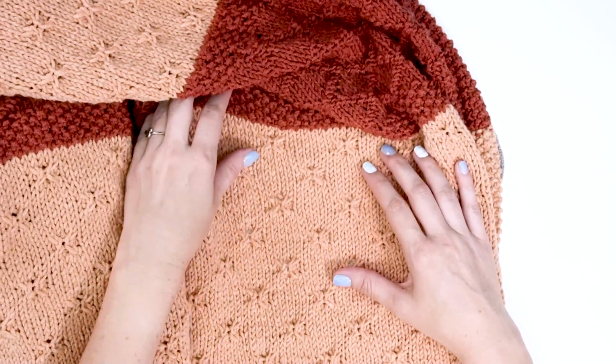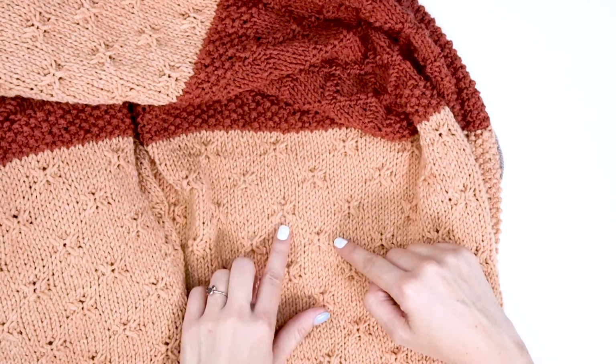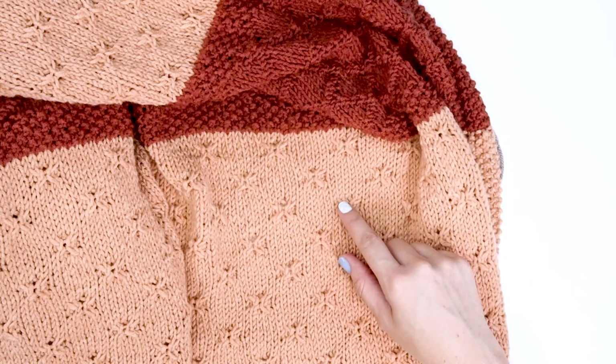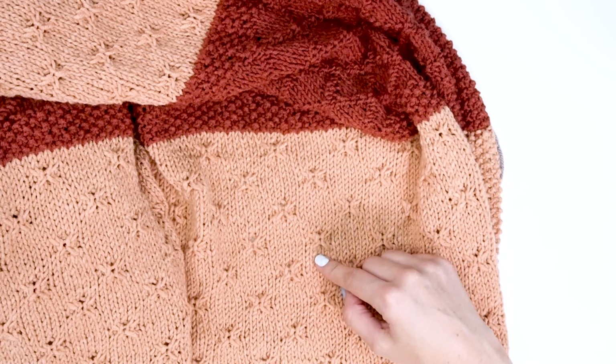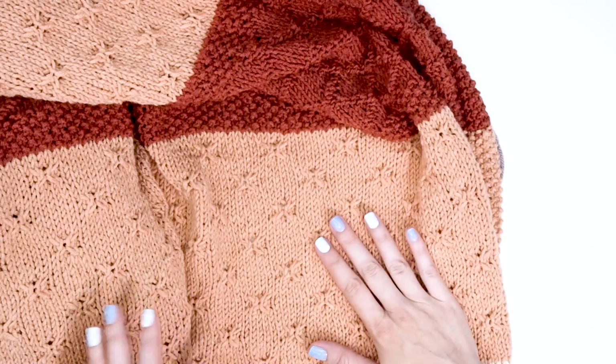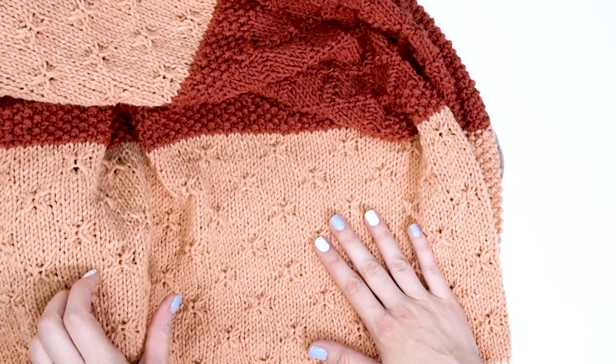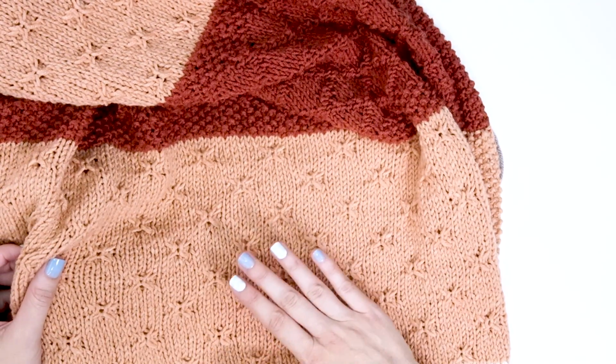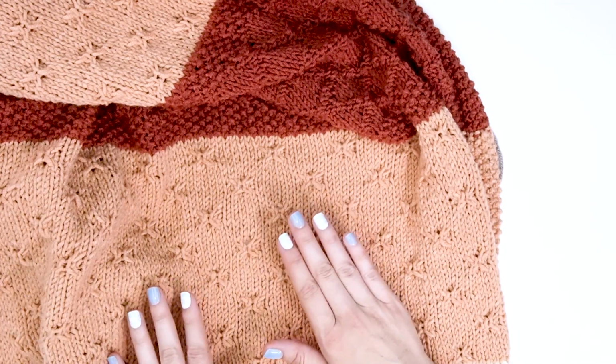Today we're going to learn how to do this really cute knit stitch. It's called the cross stitch knit stitch. And it's quite simple. So while yes, we are doing some crossovers here, it's not as complicated as other cables. It's quite easy. It's an introduction, I feel like, into getting used to crossing stitches.